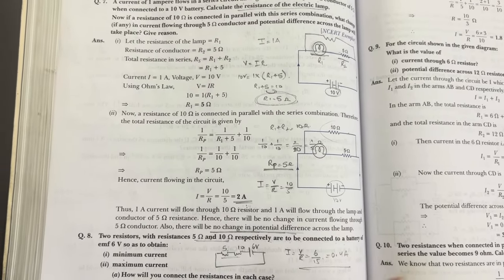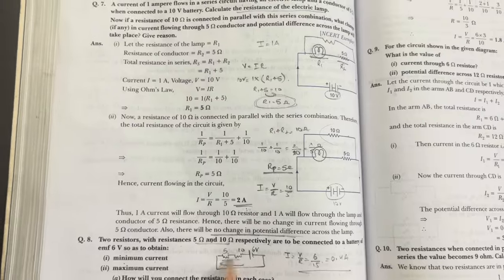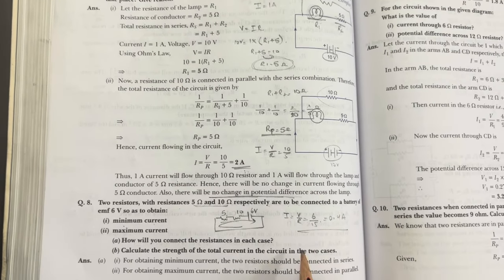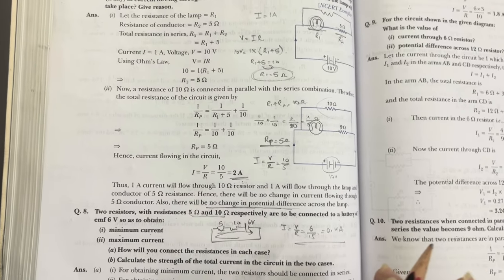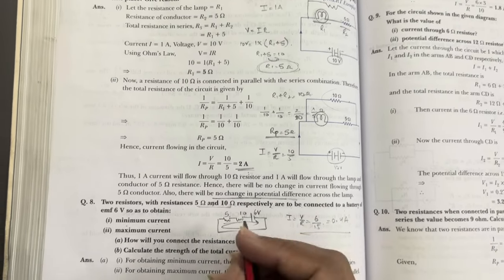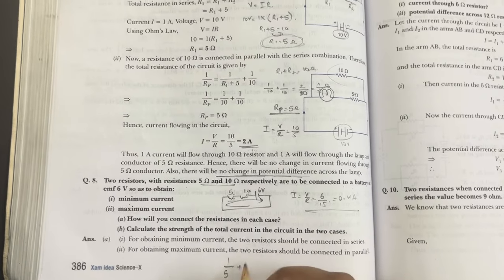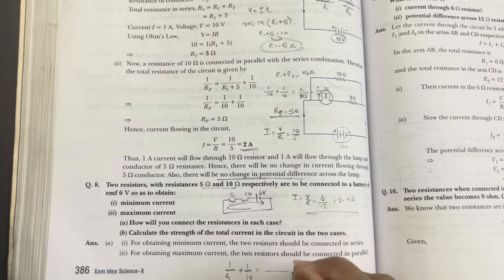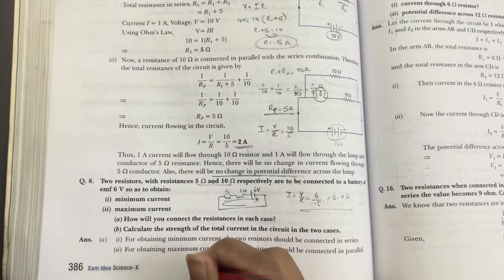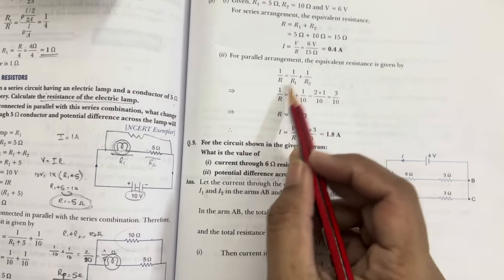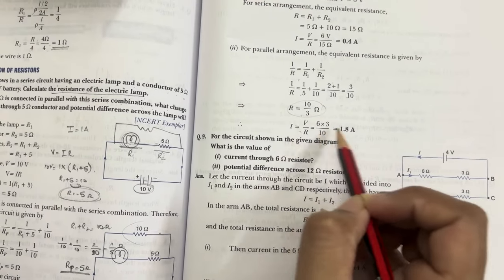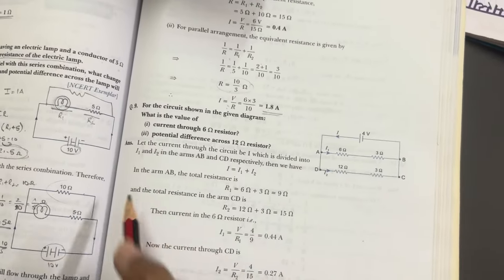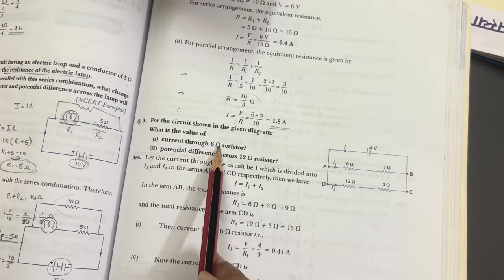For maximum current you will have to change them, because when the resistances are in series the current will flow the same, but if they are in parallel then you will have a change in current. And for them to be parallel, you are supposed to do 1 by 5 and 1 by 10 here. Take the LCM, find your R, 1 by R is this. Then you get your R value. They've done the same thing. They got the R value and they calculated the current. It is 1.8.